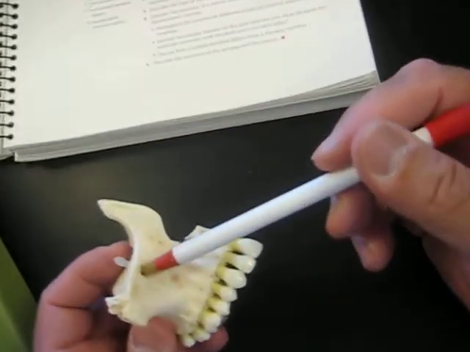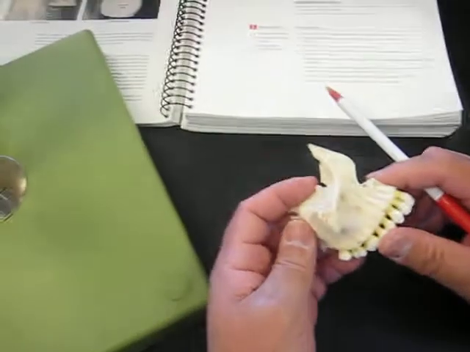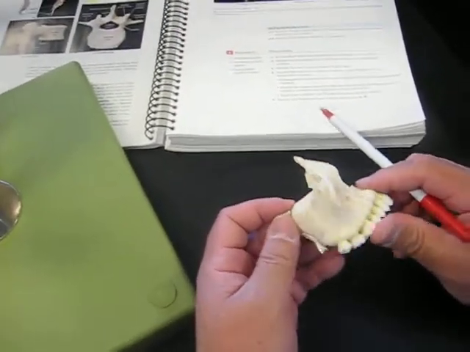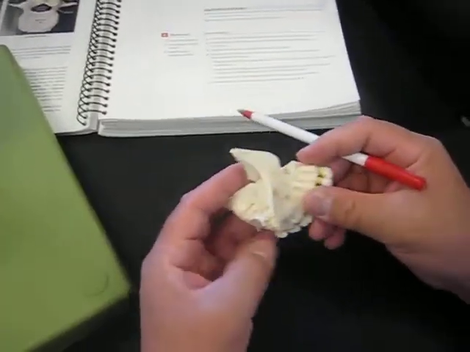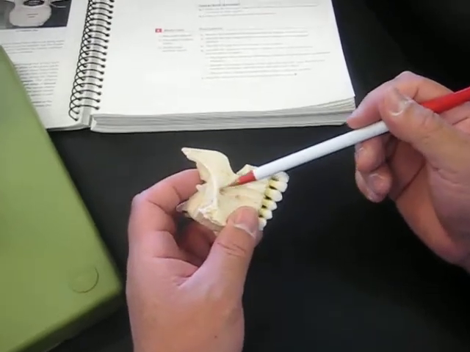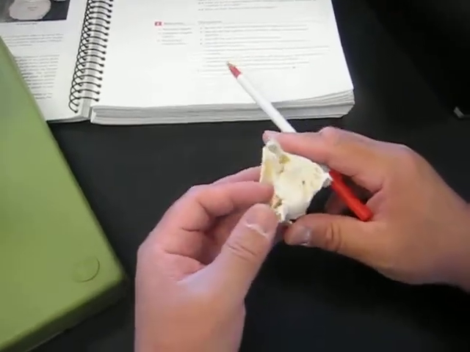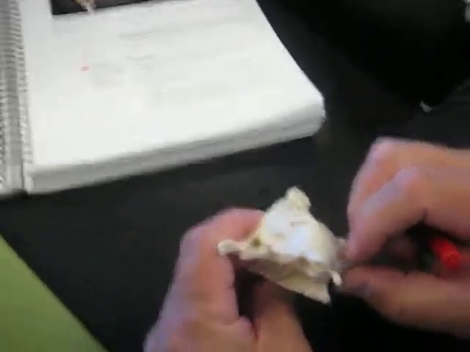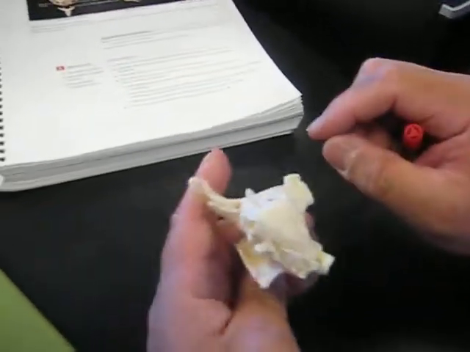Infraorbital foramen or inferior orbital foramen. What goes through it? Nerves and arteries, veins. But none that we need to know. So that's all. It is the palatine bone.